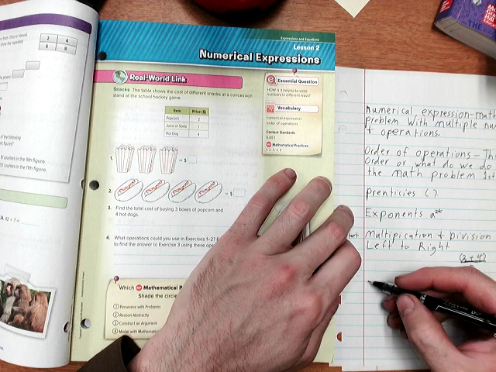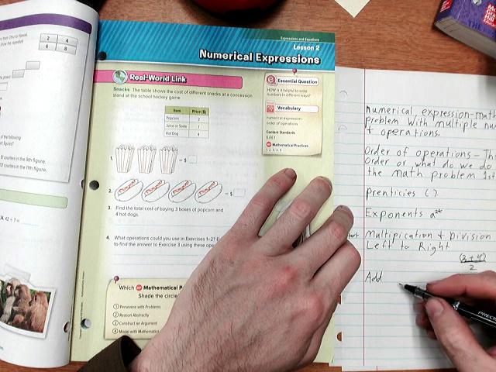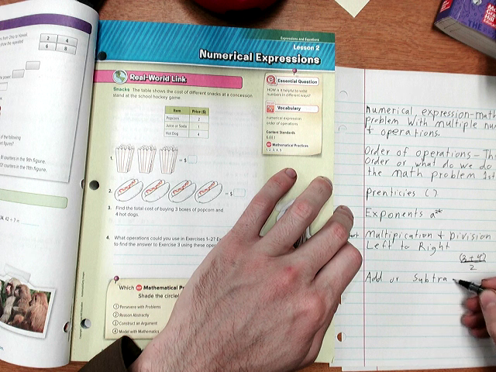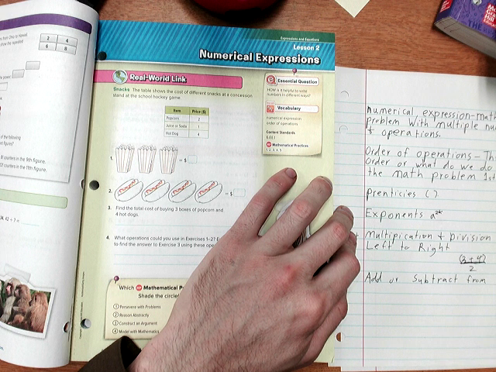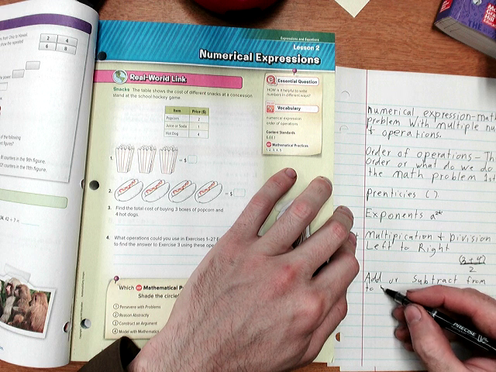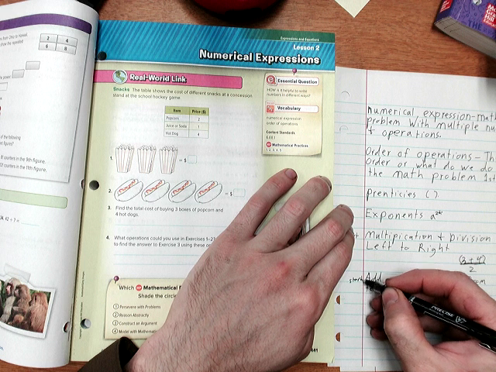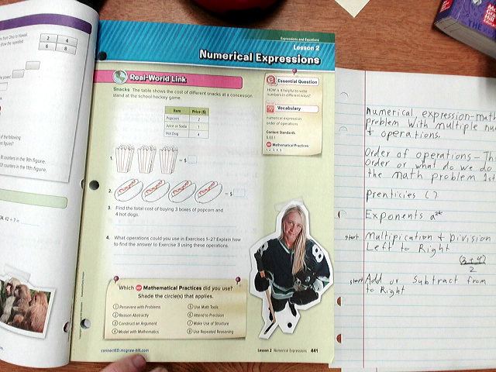And then we add or subtract from left to right. So again, we start over here and we end over here. Okay, I think that does it for order of operations. Let's get on with the actual lesson.